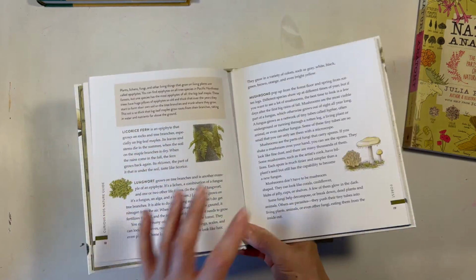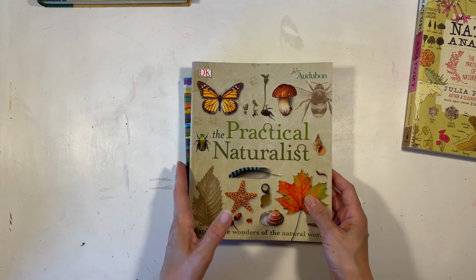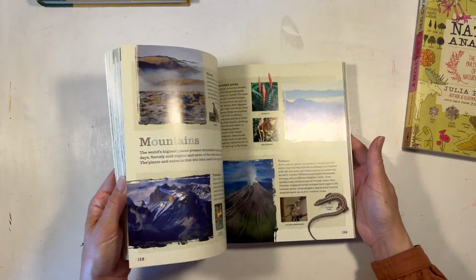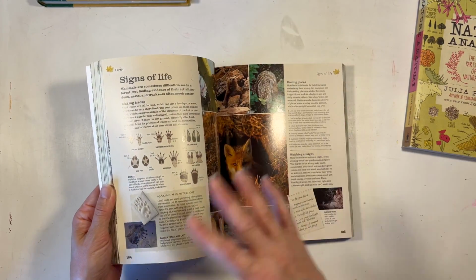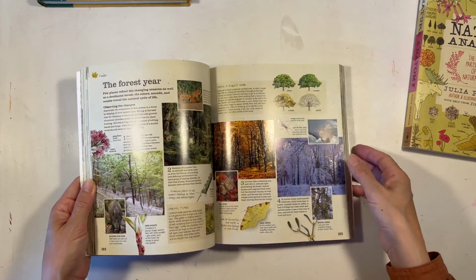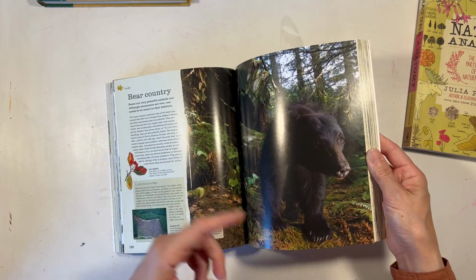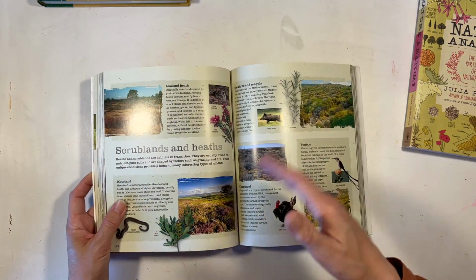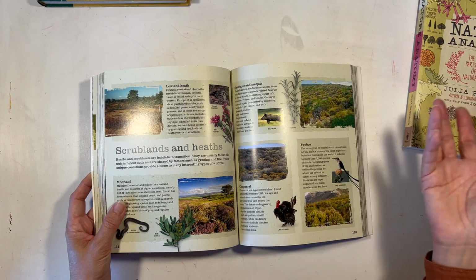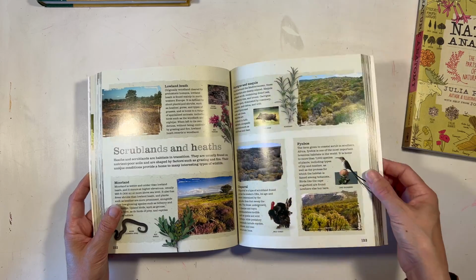So we did refer to it, but only for these 2 pages. The Practical Naturalist is another one that's going to go through a lot of topics with a little bit of information. This one has almost all photographs versus illustrations. And again, it's nice to have a balance of the two. Since I prefer illustrations, it's nice to actually bring in some actual photographs.